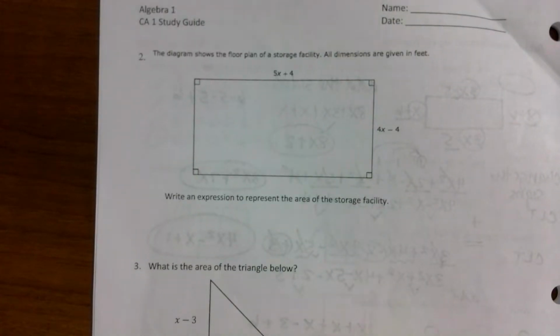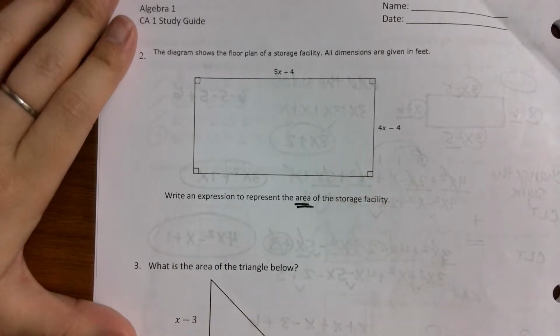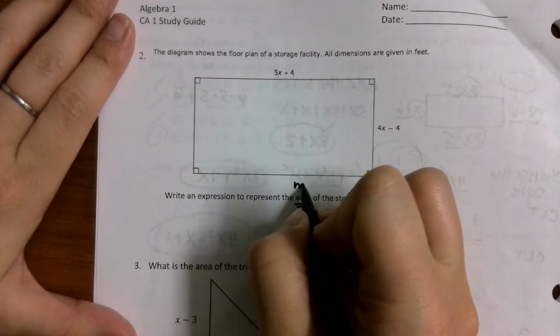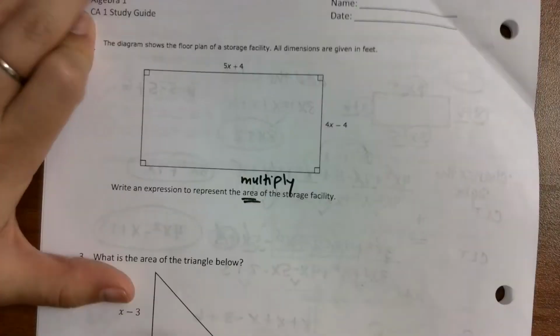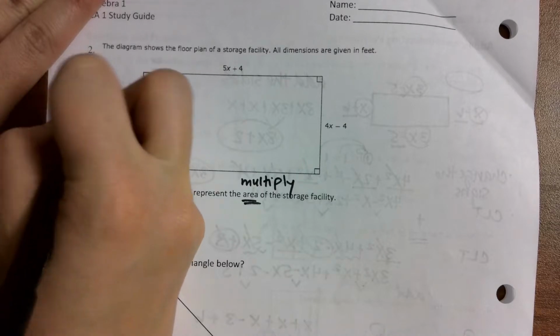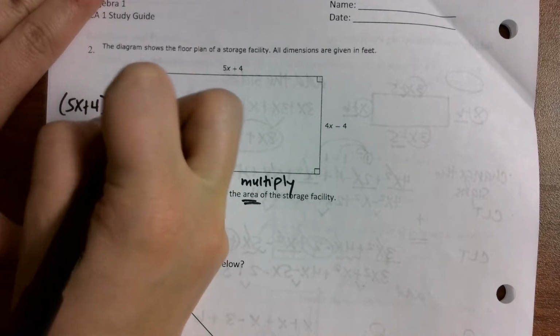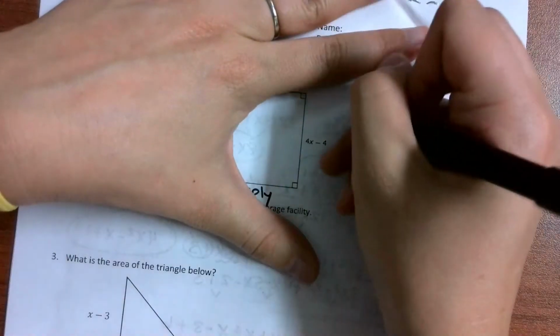Moving right along. Number 2, diagram shows a plan for a storage facility. Dimensions are given in feet. Write an expression for the area. This is different than perimeter. Area means you multiply. And in this one, you can do box or FOIL as well. So what we should see is 5x plus 4 times 4x minus 4. For this one, I'll do FOIL.